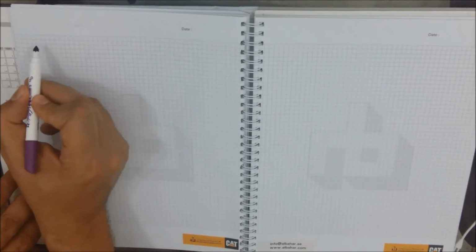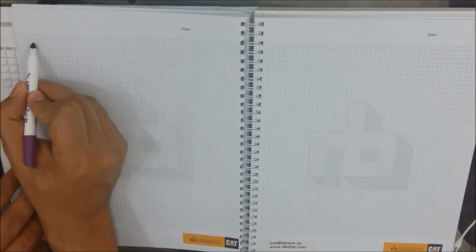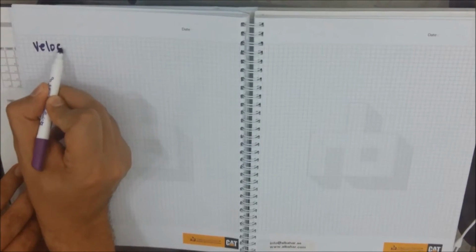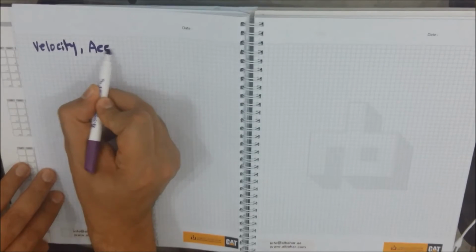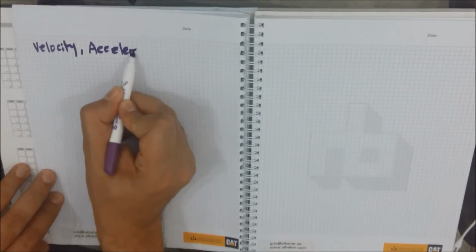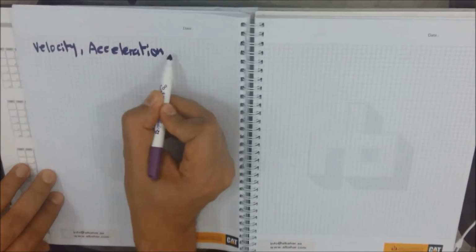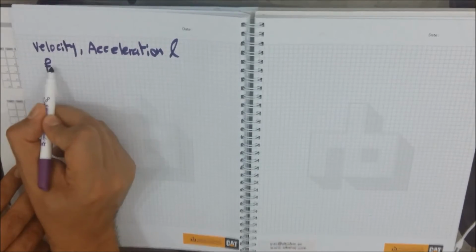Today, this is our second session in revising for your placement test. And today's objectives will be solving problems of velocity, acceleration, and free fall motion.